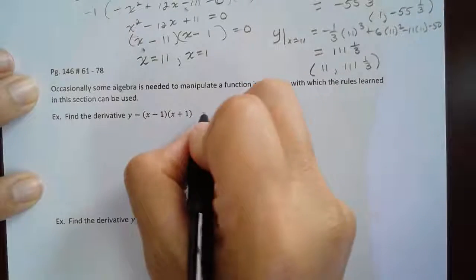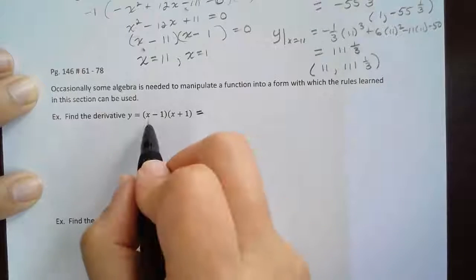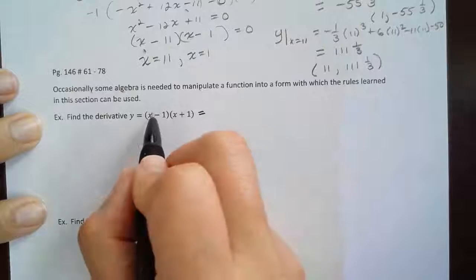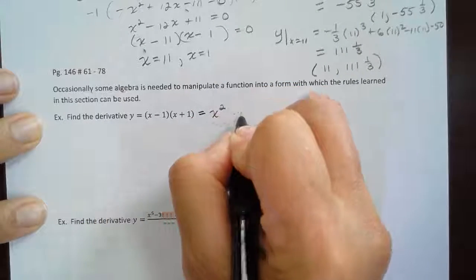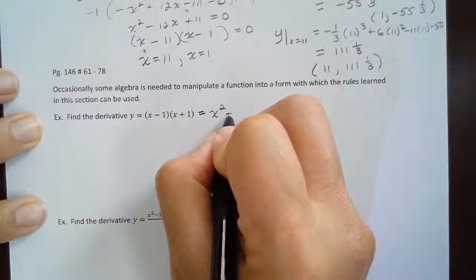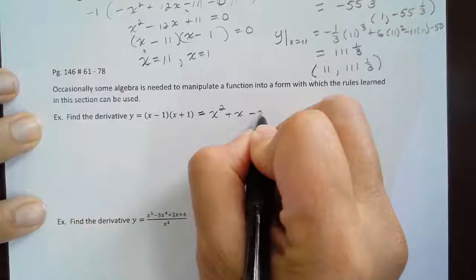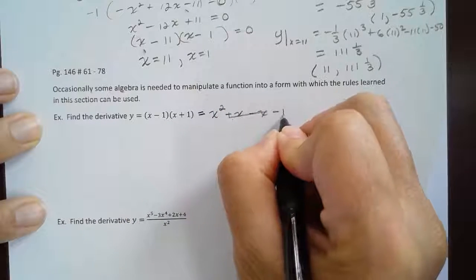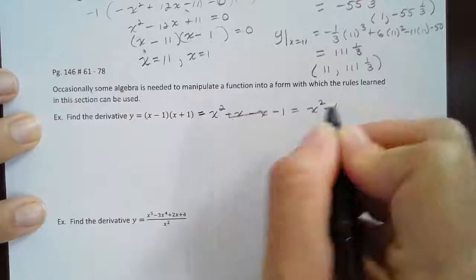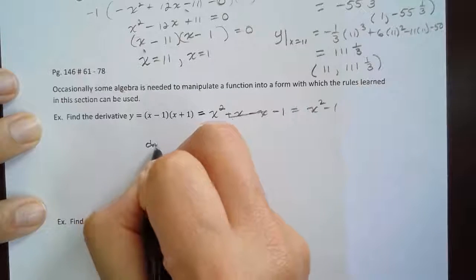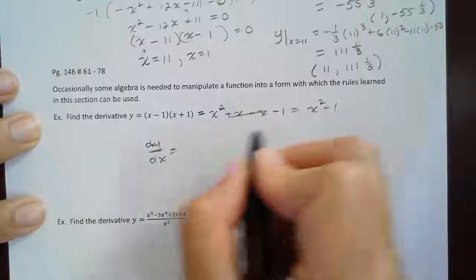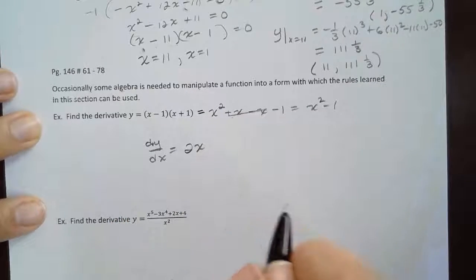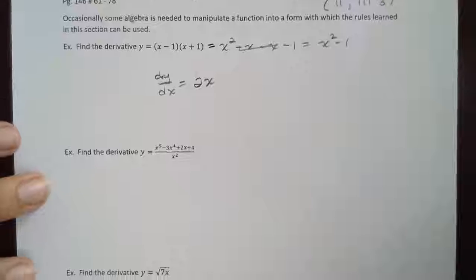So let's do that. If I've got a product of a sum and a difference, it turns out to be a difference of two perfect squares, because x times x will be x squared. Product of the outers would be plus x. Products of the inners will be minus x. They're a pair of opposites, they're going to cancel. Negative 1 times 1 will be negative 1. So this is just x squared minus 1. So then dy dx will be equal to the derivative of x squared, which is 2x, the derivative of negative 1 is 0. So the derivative of this is just 2x.